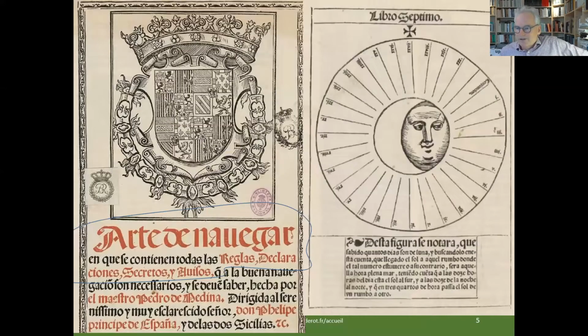So when I talk about artes liberales, you find, of course, in the same period and also before and later, arte de navegar, en que se contienen todas las reglas. So you have an art, you have mechanical arts, but you have also, in this case, arte de navegar. And you find reglas, declaraciones, secretos y avisos. So this was my second question.